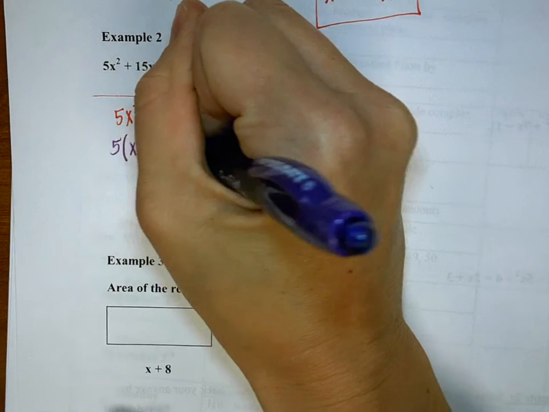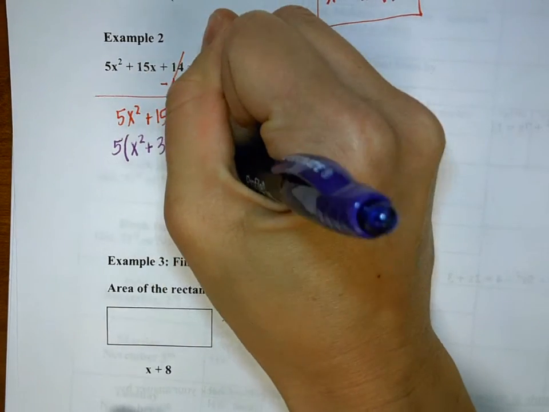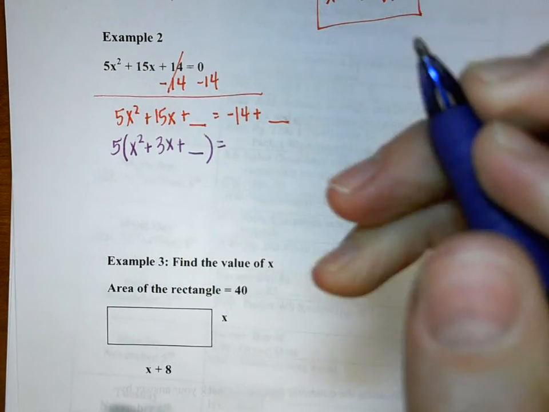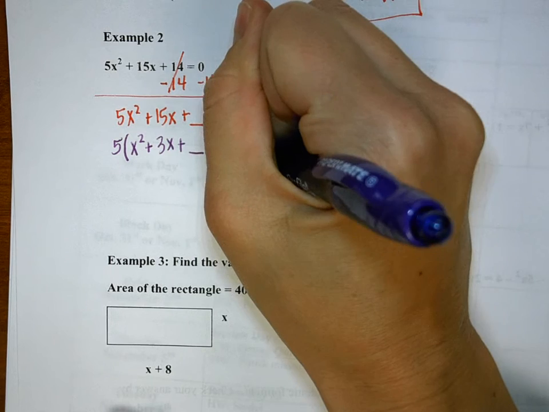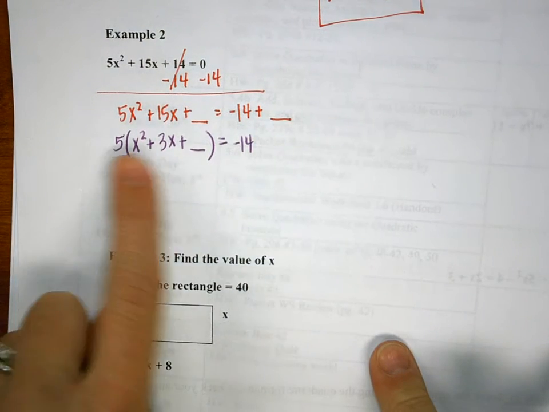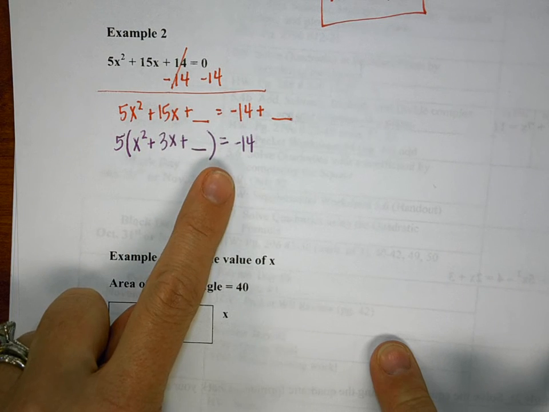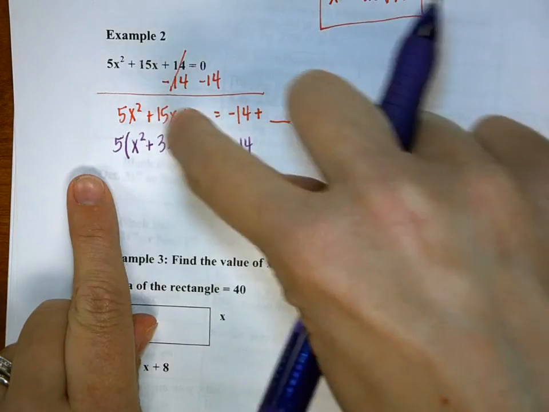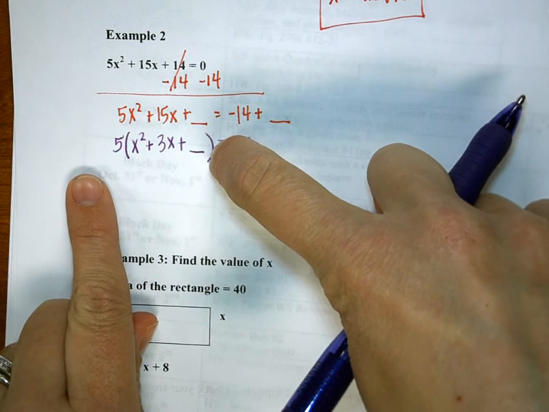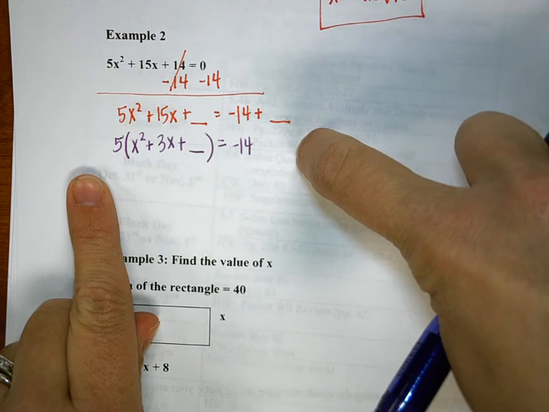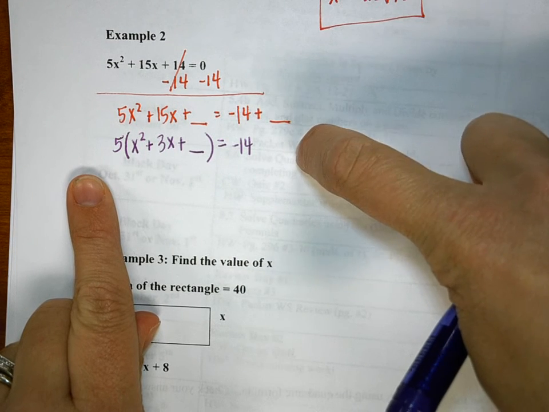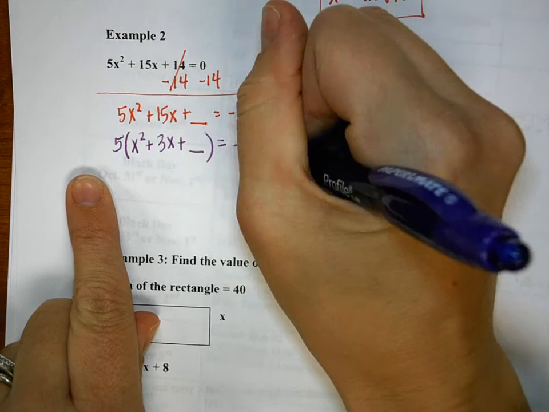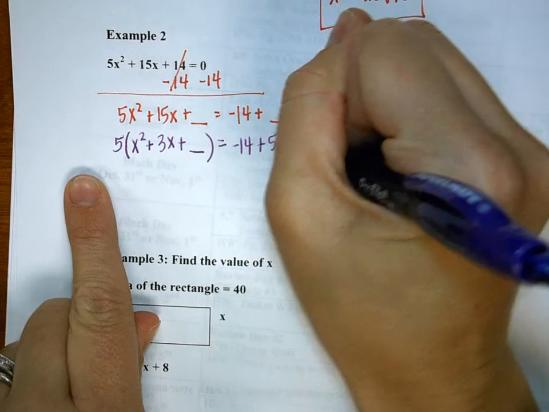3x plus blank equals, now this is where you have to be careful, and I have negative 14. Do you see how I factored a 5 from my blank? If you were to re-multiply this out, this would be 5 times the blank, right? So over on this side, we need to have what? 5 times the blank. So I'm going to have plus 5 times the blank.